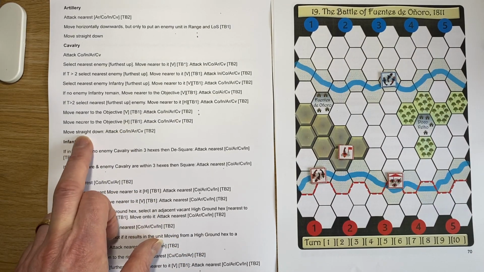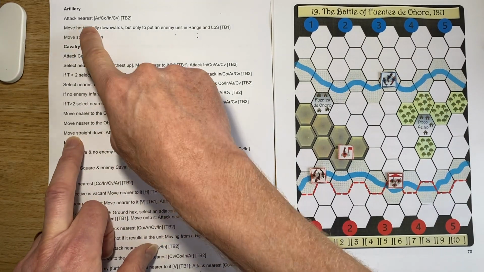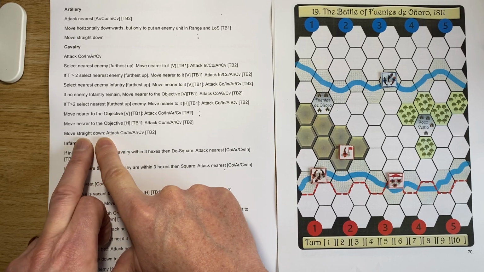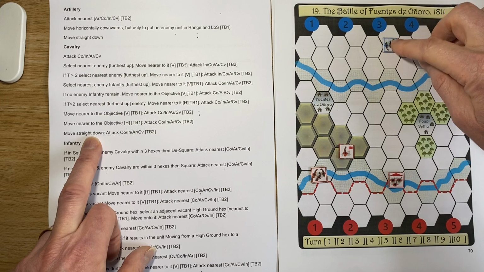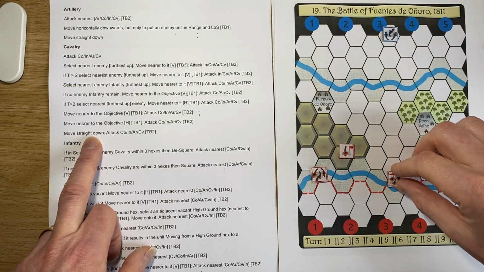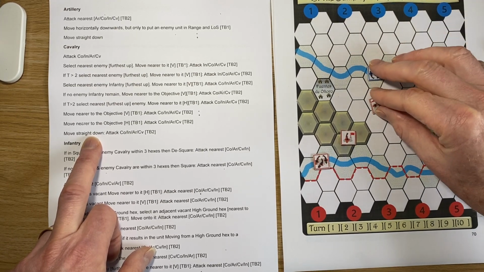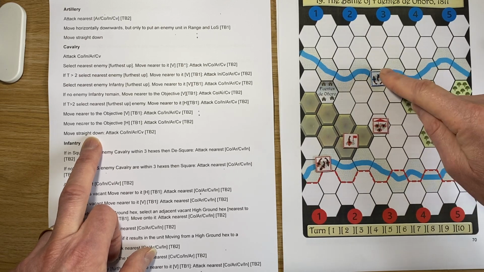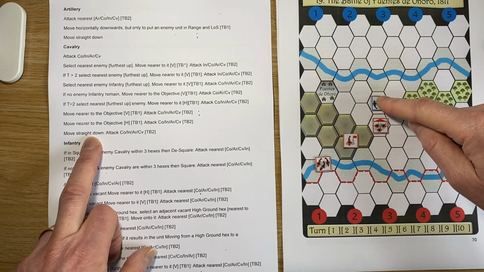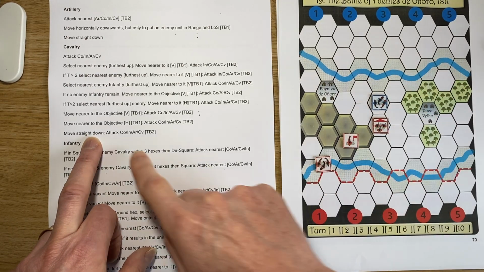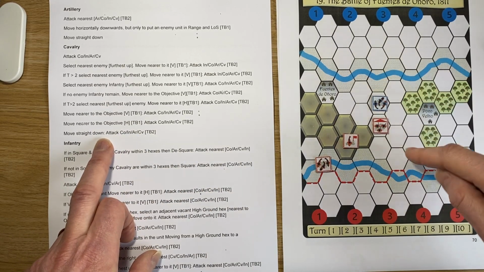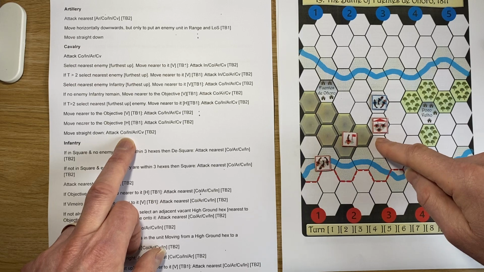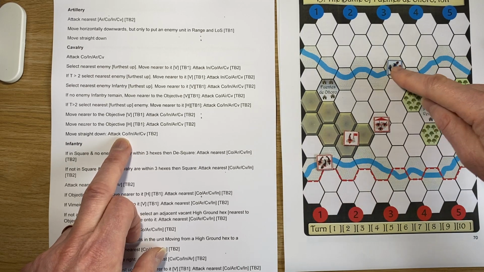Okay, and again, sometimes the cavalry has, like the artillery did, a move straight down option. So in that case, again, it will move either 1 or 2 hexes depending on what the situation is. Obviously, if it was here and there was an enemy unit there, it would move 1 straight down, then it would get engaged in battle, and then it would attack. If it was there, it would move 2 down and then attack under the second part of that instruction.